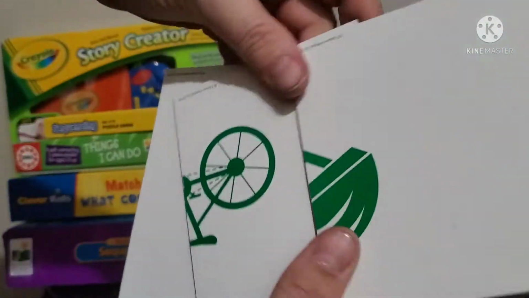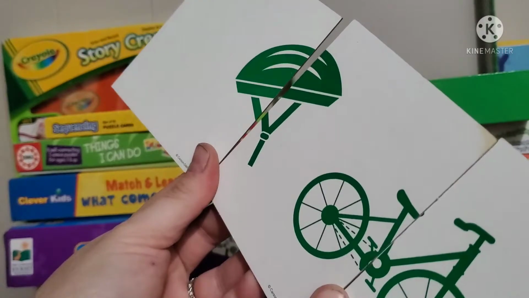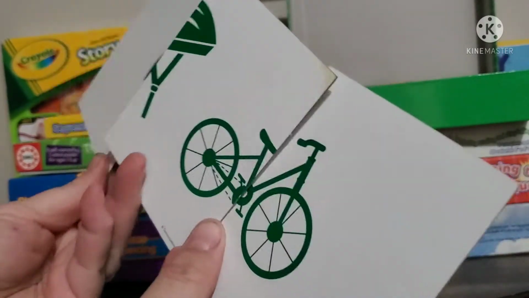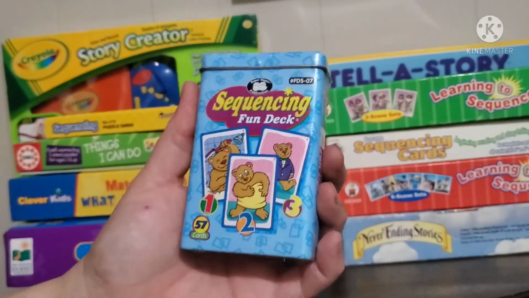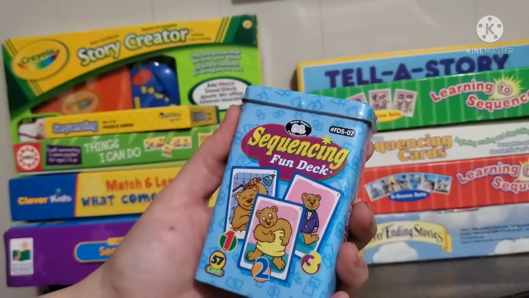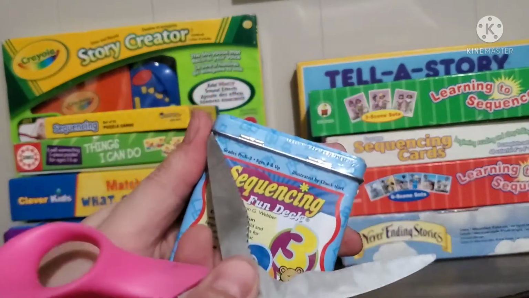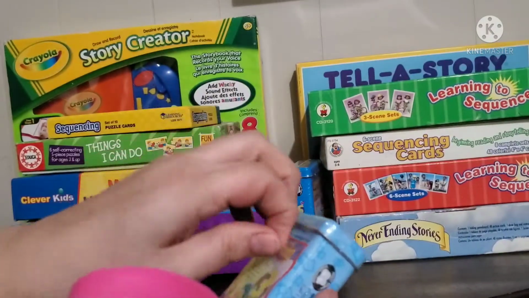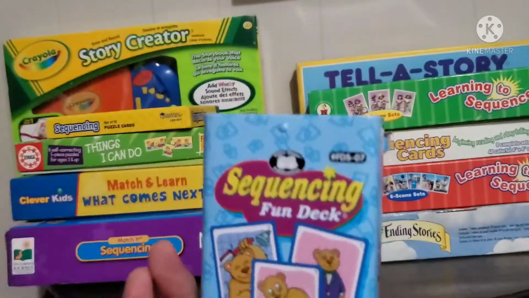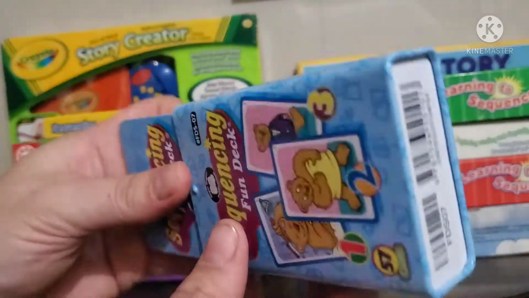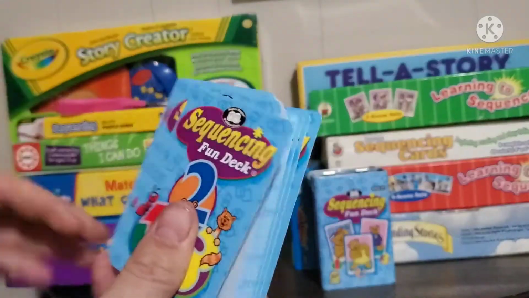I also wanted to show that on the back of these, it has a little graphic to help you check your answer, and also find the matching set in the box. If you're looking for a more portable solution, we have the sequencing deck from Super Duper, and I use this one all the time. This one is still sealed, so I can open that up for you just to show you what the cards look like. The one I use is at work, so I haven't had to open mine yet. I'm very familiar with these stories.